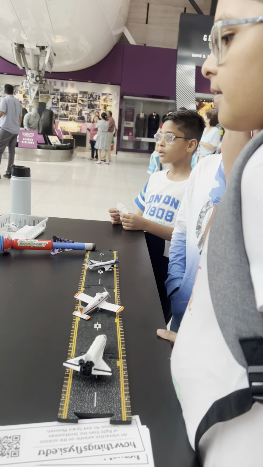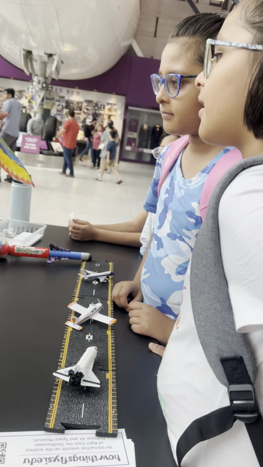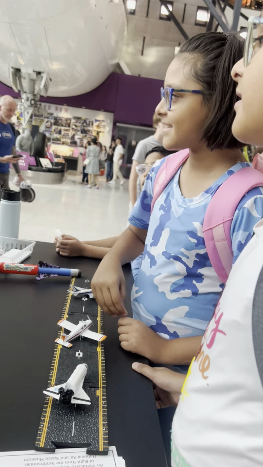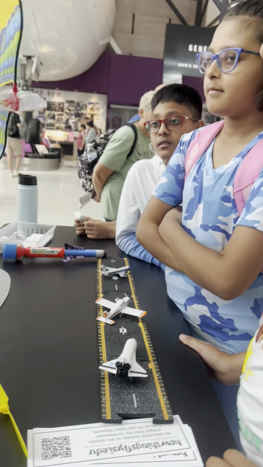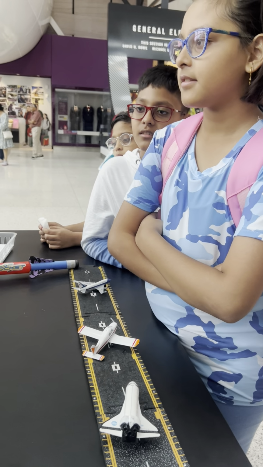Okay, actually, I'll start off by saying this. What feature on this bird helps them fly? Their wings. Yeah, exactly, their wings. All right, so what do planes have that birds also have? Wings. Exactly, you're all right.